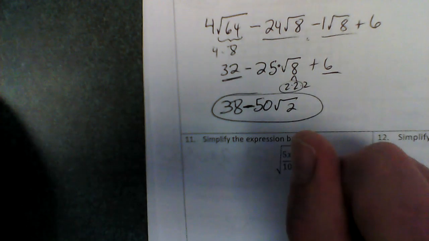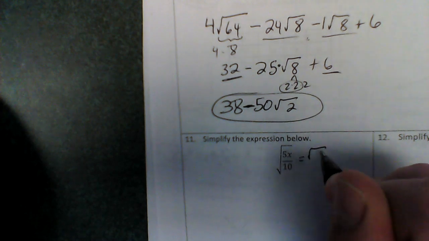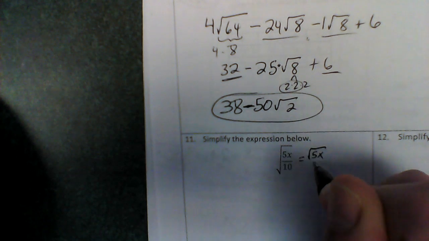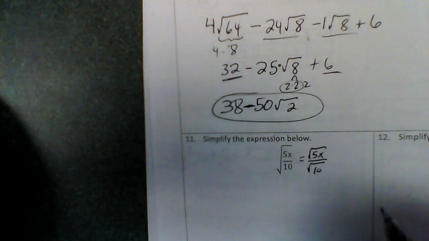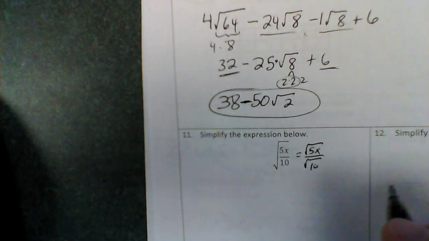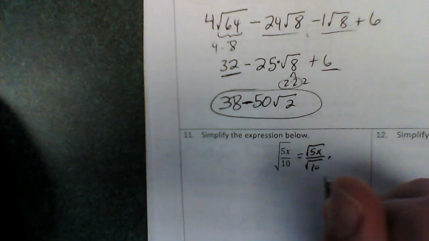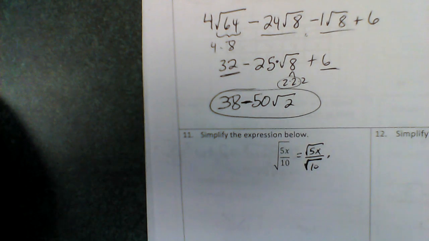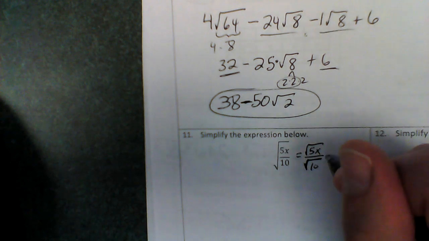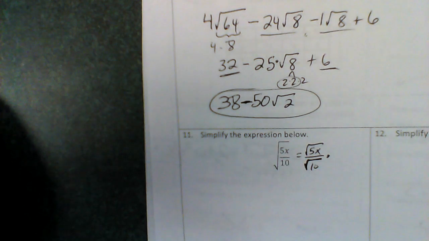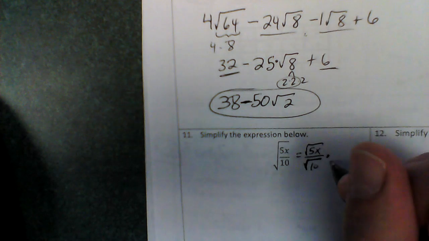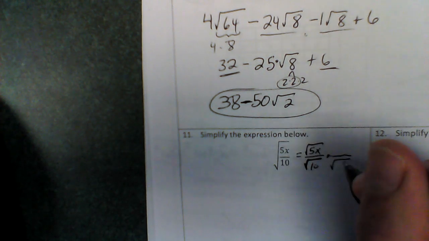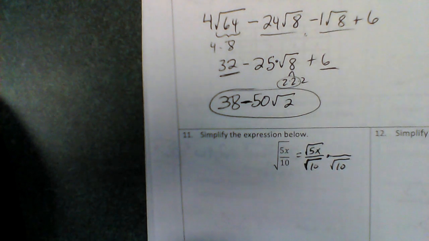Down here, we haven't talked much about square roots when they're written over a whole fraction, but with square roots you can divide them up, the numerator and denominator. We cannot have a square root, or a radical, in the denominator. It's an irrational number, square root of 10. You need to rationalize it. In order to rationalize a square root, you need to multiply by itself.